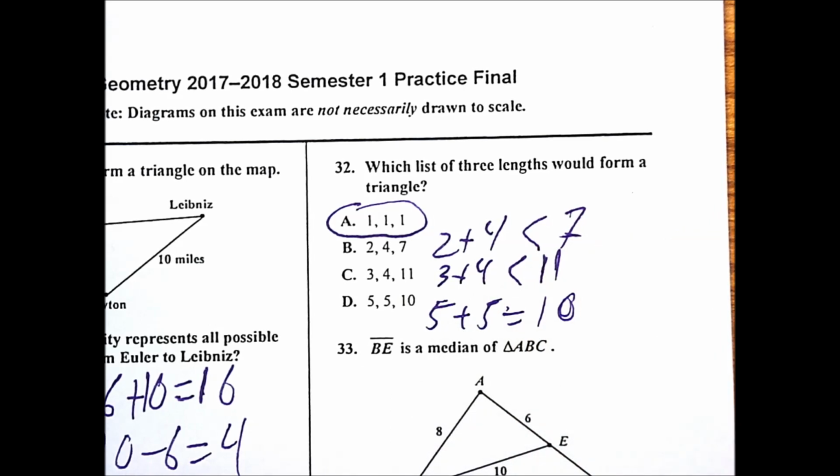Now, when you're doing this question, the sides might not necessarily be in order from smallest to greatest. We're taking the shorter sides and adding them together and comparing that value to the largest side. So make sure you have them in order from smallest to greatest, or remember to use the shortest sides when you're adding here. All right, question 33.